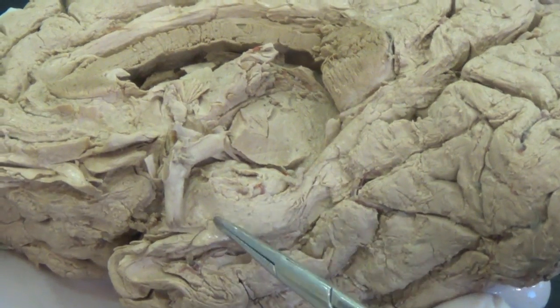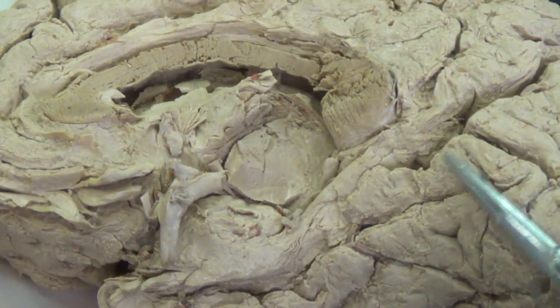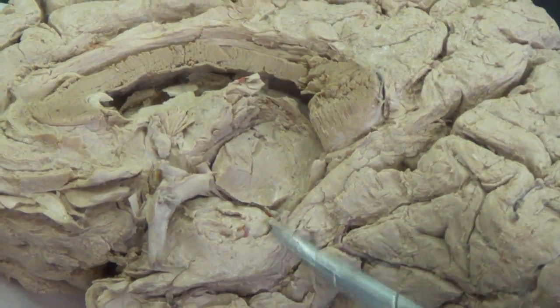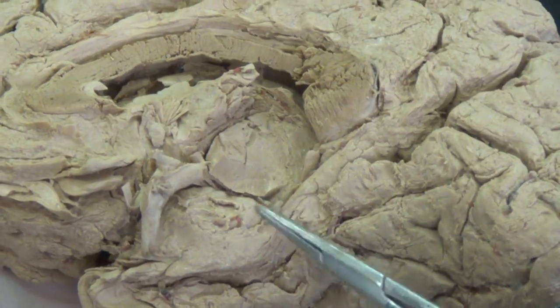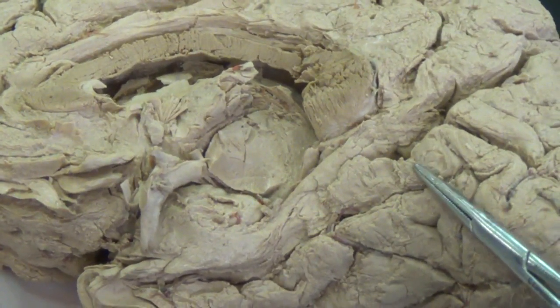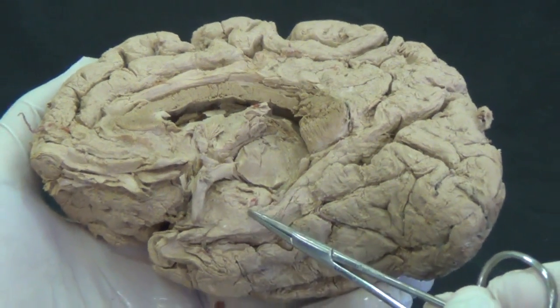It is important to identify the lingual gyrus. The parahippocampal gyrus, the lingual gyrus, and the uncus are all very common in the practical exam.